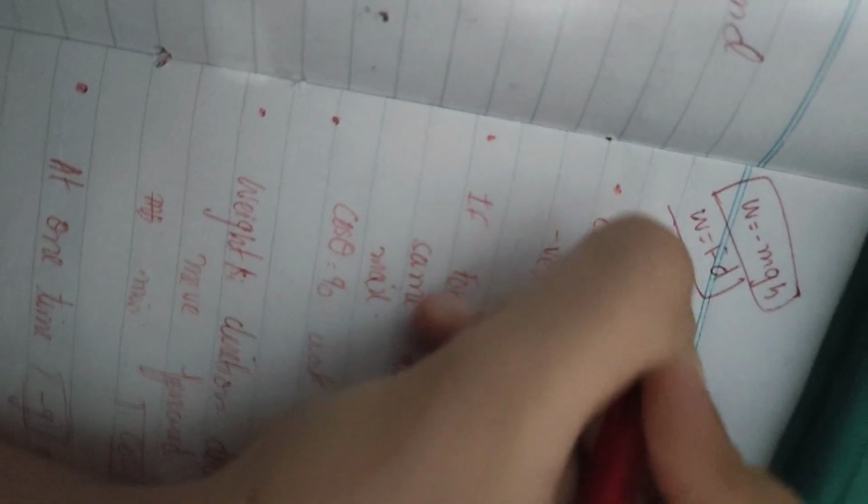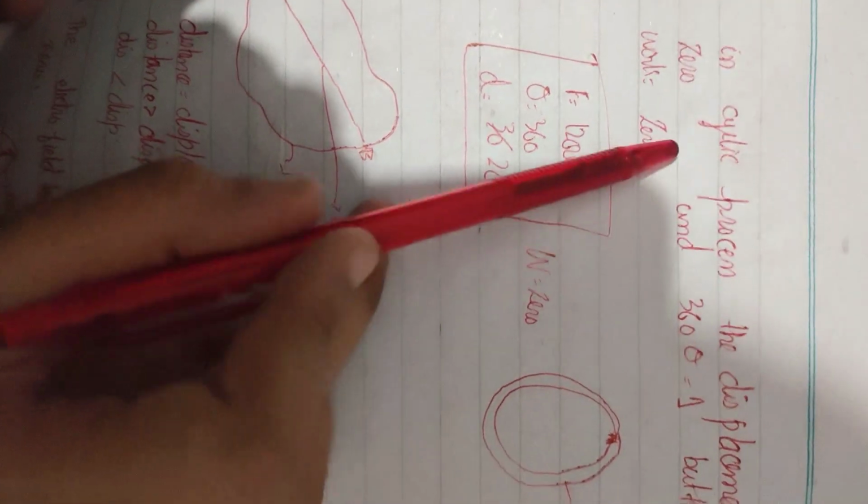Okay, you need to remember that work is equal to mgh is also a formula of work. Work is equal to Fd is also a formula. Work is equal to Fd cos theta is also a formula. So you need to learn this, all right. Now I'll tell you, work done against the gravity is always negative. Let's just see how.